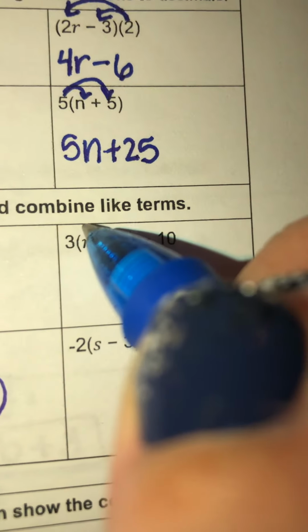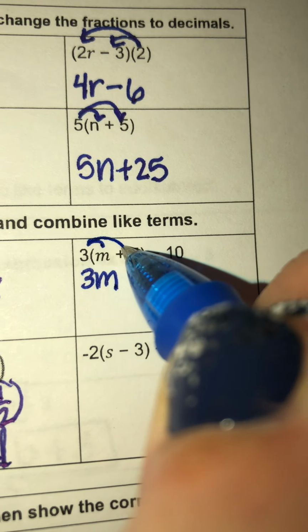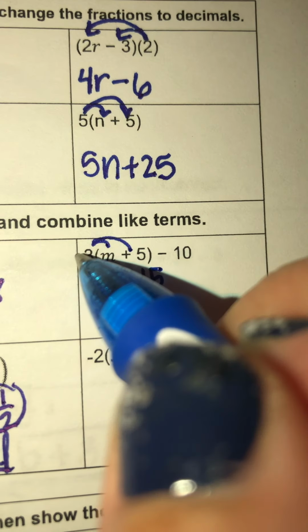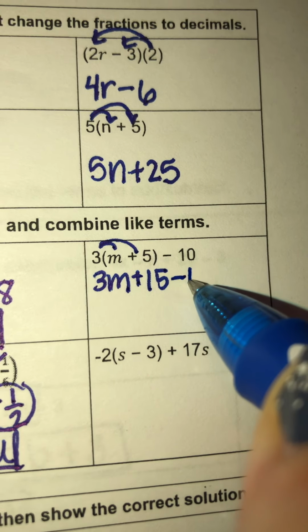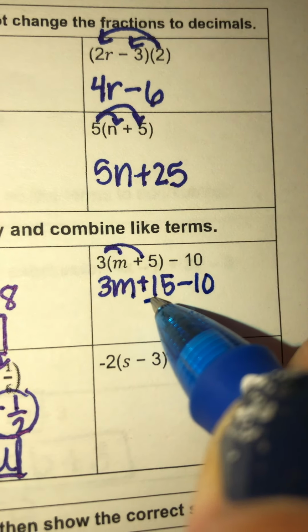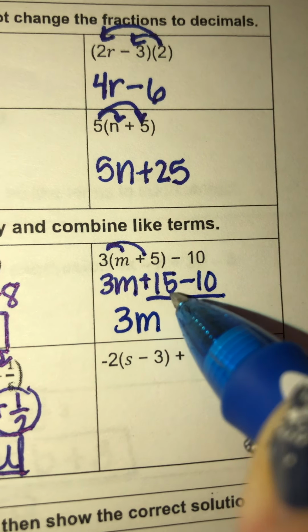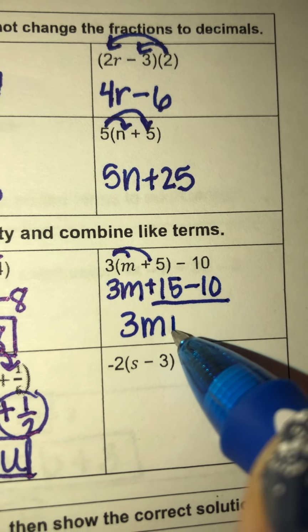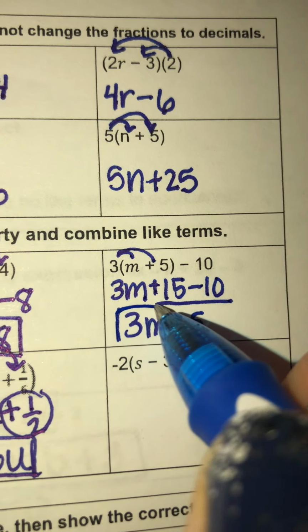Alright, last two. 3 times m, 3 times 5. And I'm not doing 3 times negative 10 because negative 10 is not in the parentheses. So I just write down minus 10. And these two right here I can subtract because they are alike, because they do not have an m next to it or any other variable. They're constants. So 15 minus 10 is a positive 5. 3m plus 5.